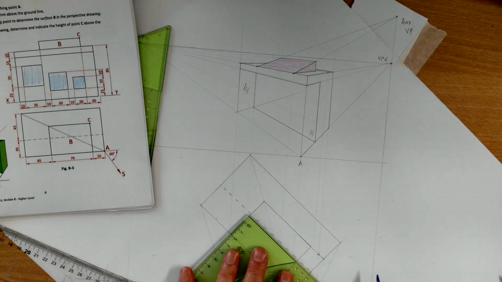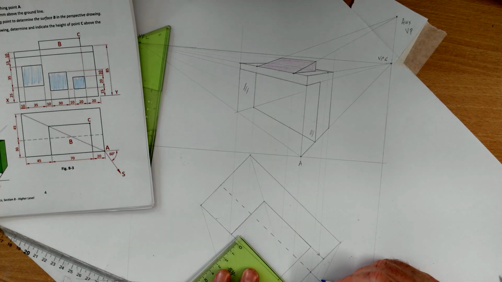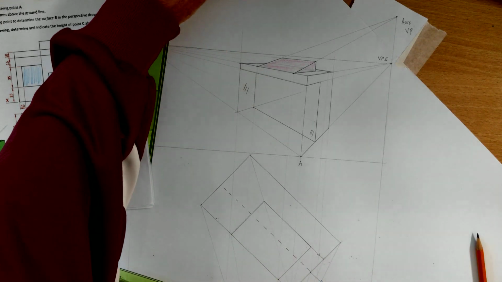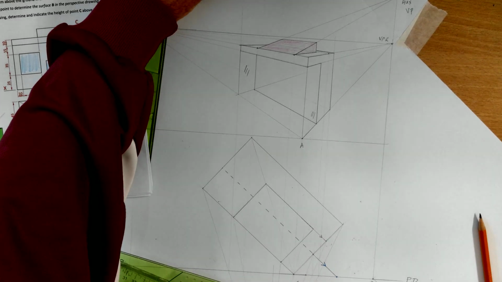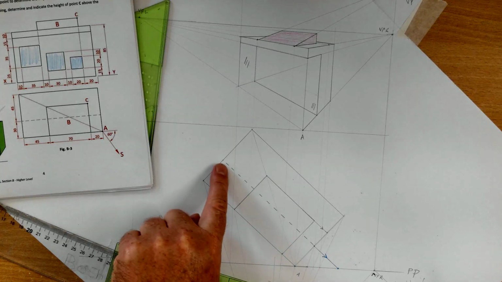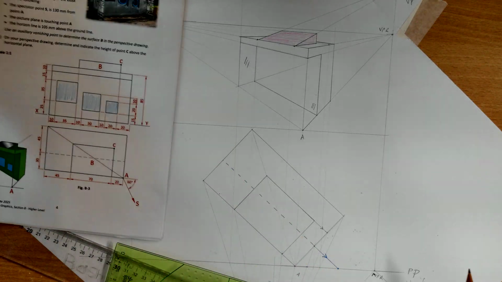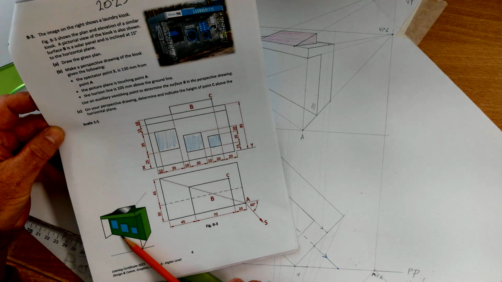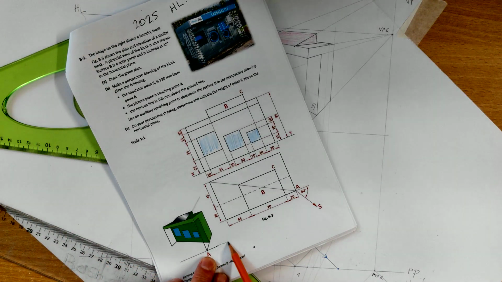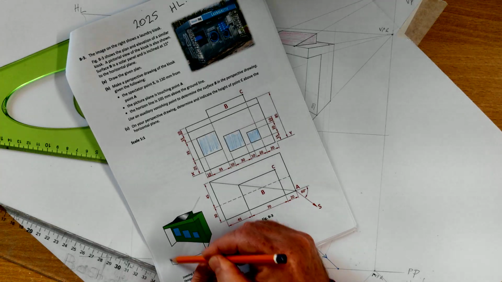And I'm going to just extend that surface into the pane of glass. So I've extended that surface here, because the pane of glass, if I was to sketch this, is kind of like this.